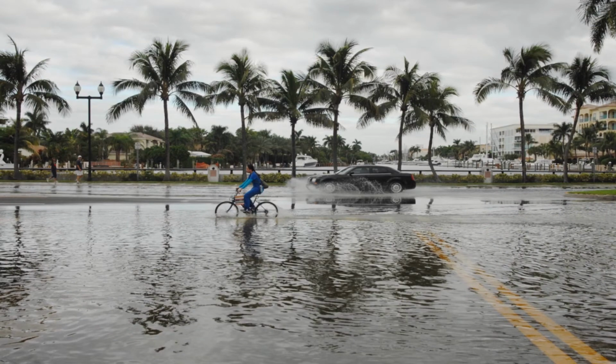This is more than just inconvenient. It makes it hard for people to get around to school, to work, for their normal activities in the coastal neighborhoods. This is a picture in our Hollywood community.